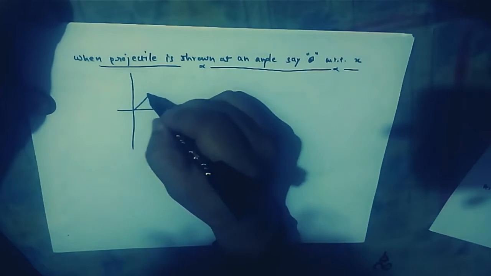So suppose this is the surface of Earth, and now in this case we have thrown a body with an initial velocity u, a projectile. So what is the initial velocity along the x-axis? If it is thrown at an angle theta with respect to the x-axis, then ux would be u cos theta, right? This u would have a component u cos theta, and here in this case uy would be u sin theta.